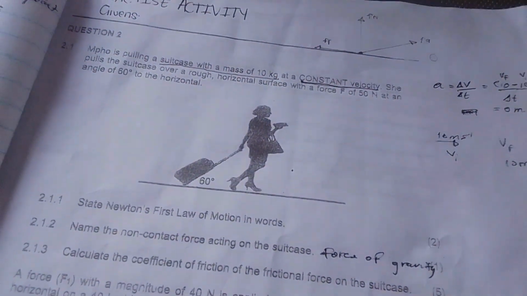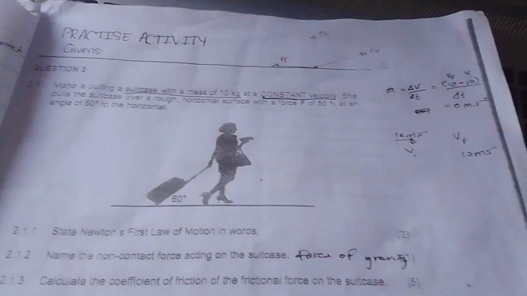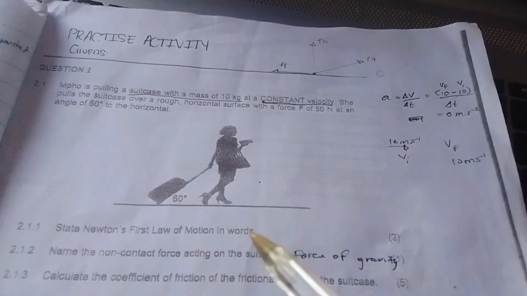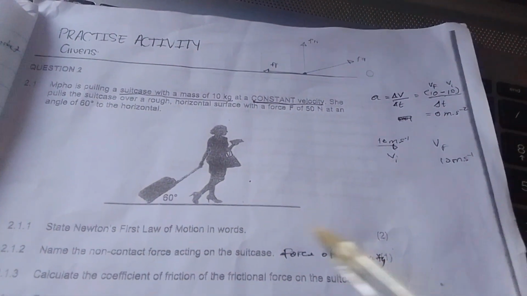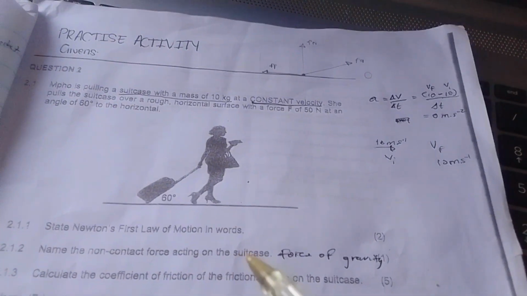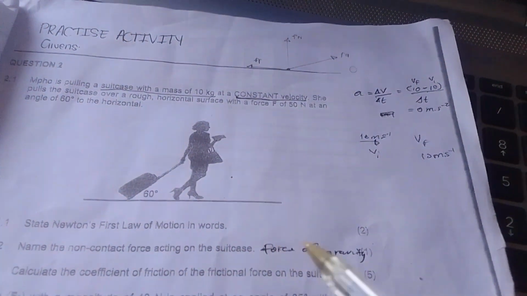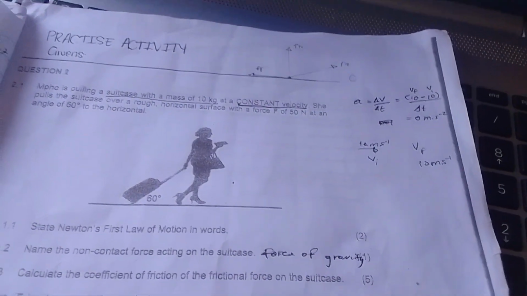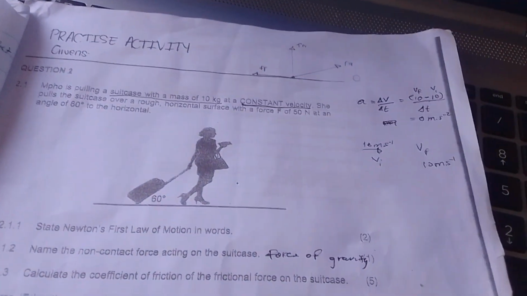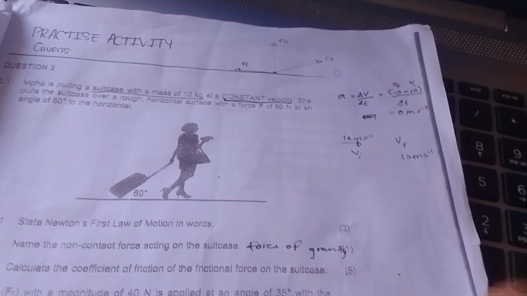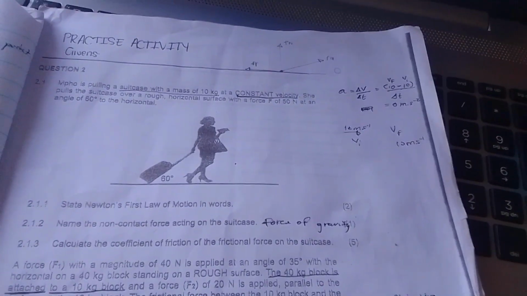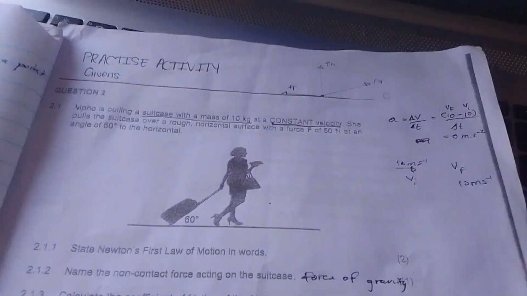I've stated Newton's first law of motion in words. Now, name the non-contact force acting on the suitcase. You need to know the non-contact forces and the contact forces. Force of gravity is always a non-contact force. It doesn't change direction, it is not really influenced by anything, and it is always acting downwards. You can influence others, like the frictional force, because you apply a force. But force of gravity is always the same, and it is a non-contact force.